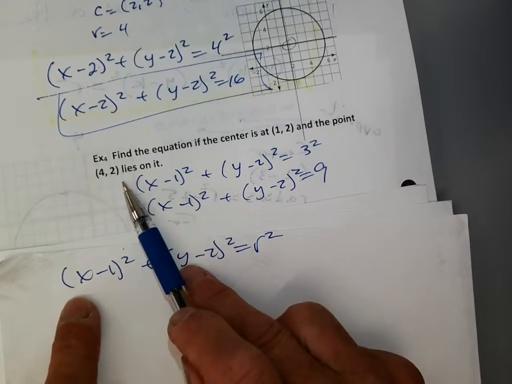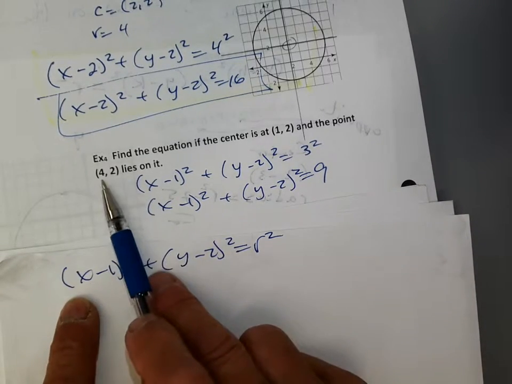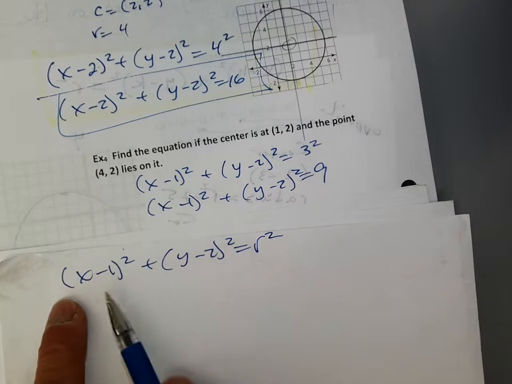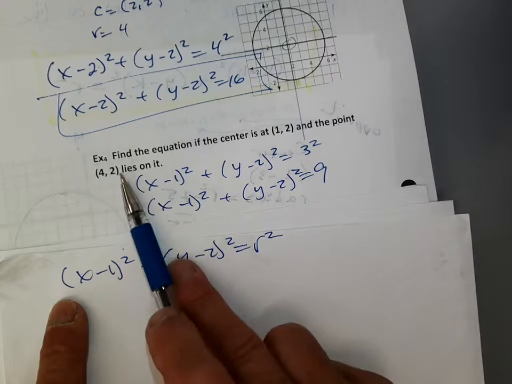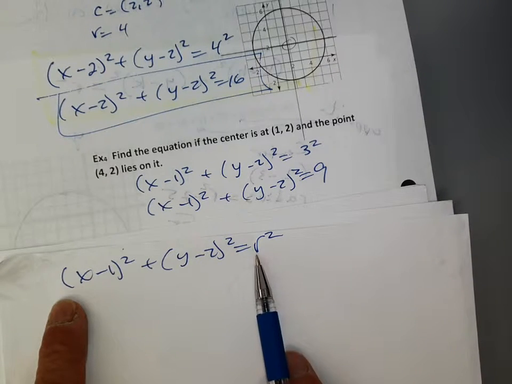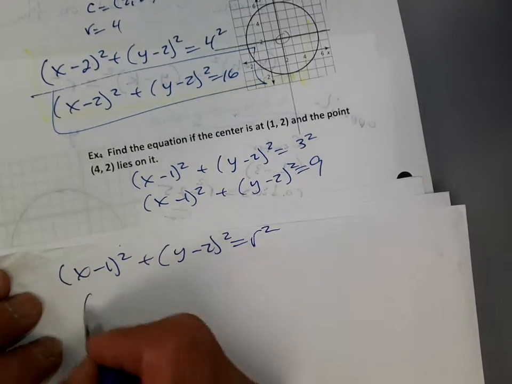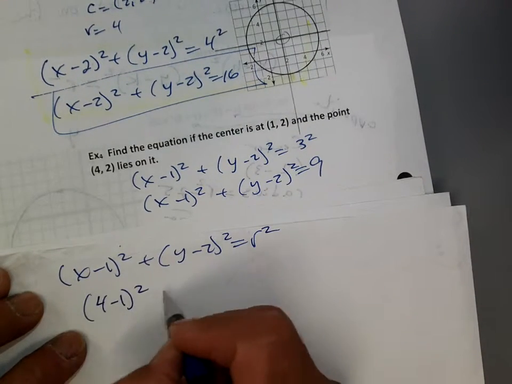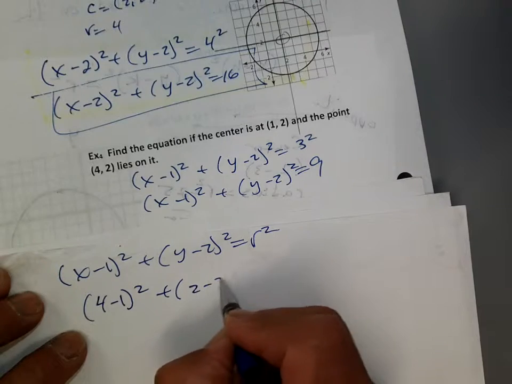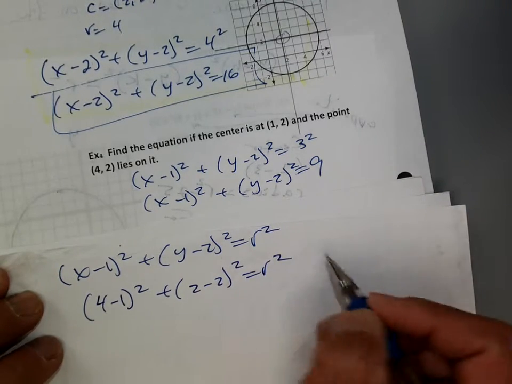Now the point (4, 2) lies on it, which is an x and a y value. So let's plug the 4 in for x and the 2 in for y, and we'll be able to solve for r, wouldn't we? Without graphing it, I can take (4 - 1)² + (2 - 2)² = r². How am I doing?